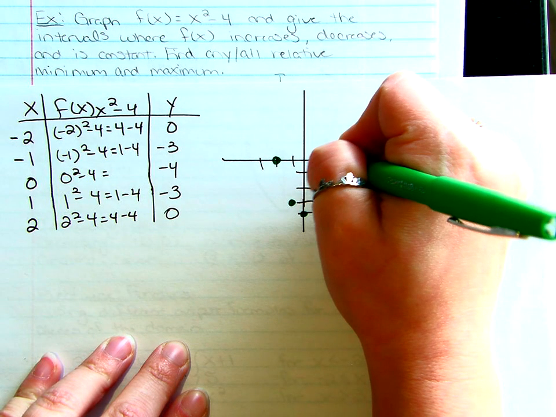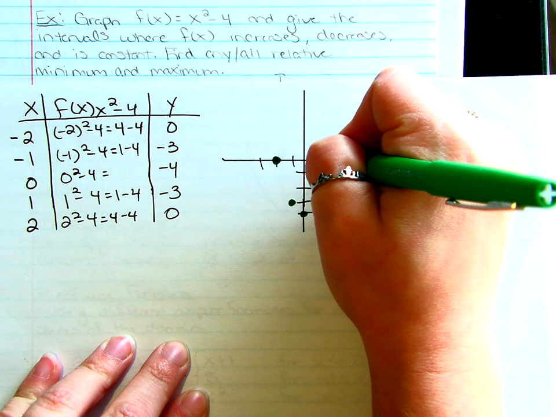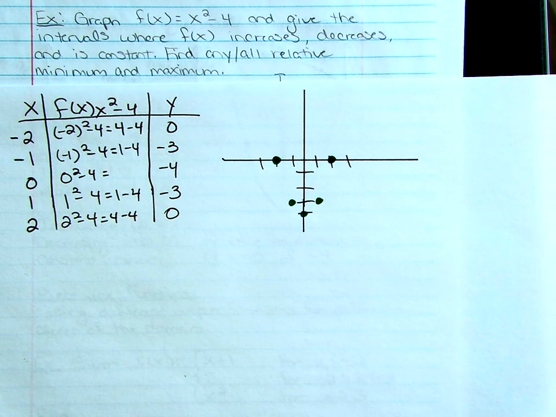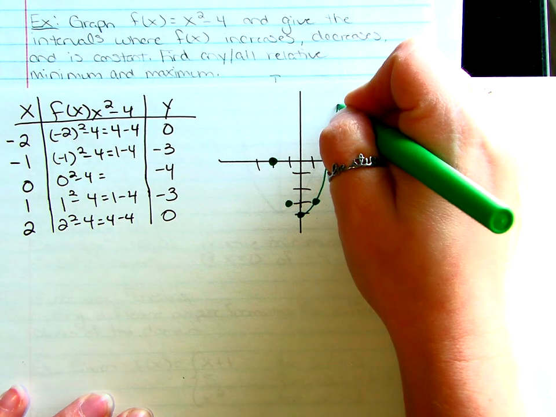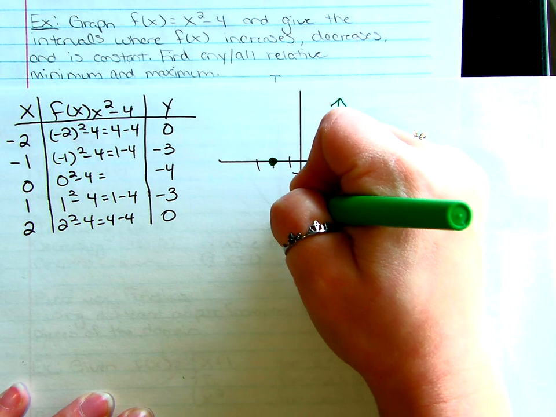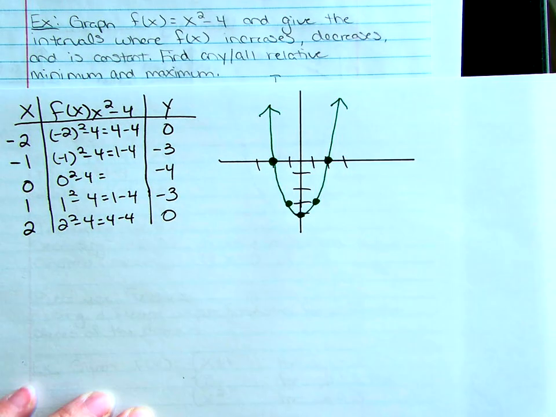Here's why knowing what your mother functions look like is important. If I just graphed that, I could make it a really sharp V shape, and it would still line up with everything that I have. But that's for an absolute value. I need this to be a little bit of a rounder shape because this is a parabola with our quadratic. It's also important here with this one that you can kind of see why I tell you to pick 2 negatives, 0, and 2 positives.